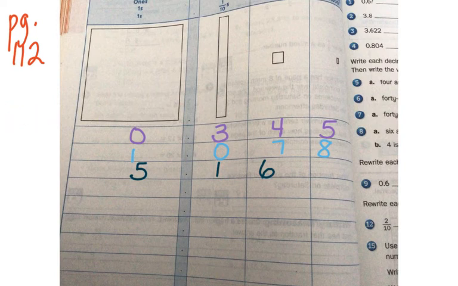Next one, I would like you to write 8 tenths. 8 tenths. So wherever the number ends is the place value that you say.